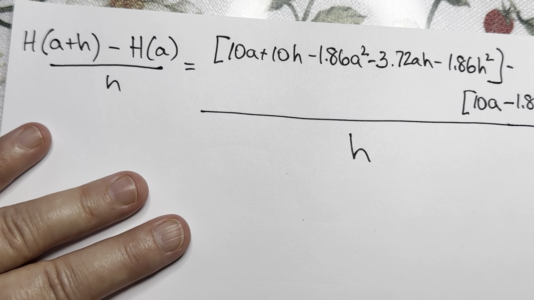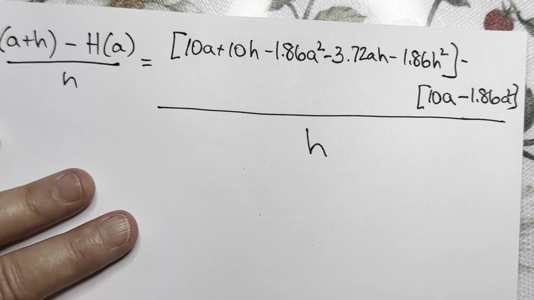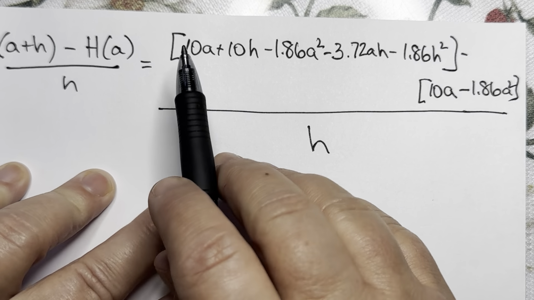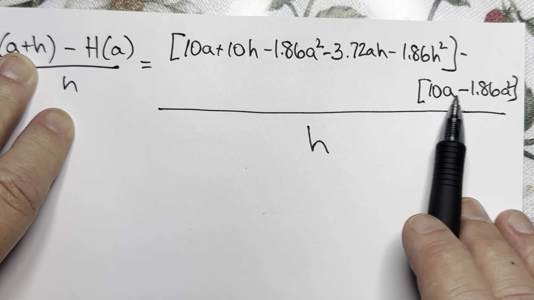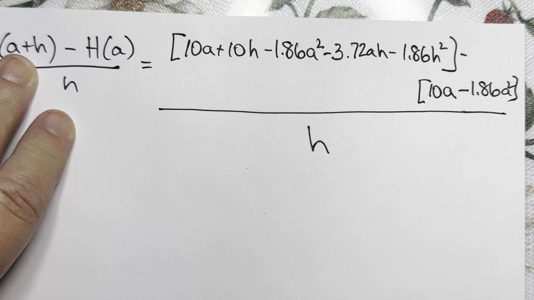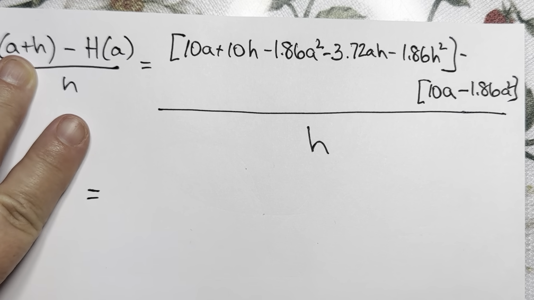Can you guys see that whole thing? Not quite. Let me move this sideways. There we go. So this is the fancy one with a plus h. This is just the plain version with just the a.